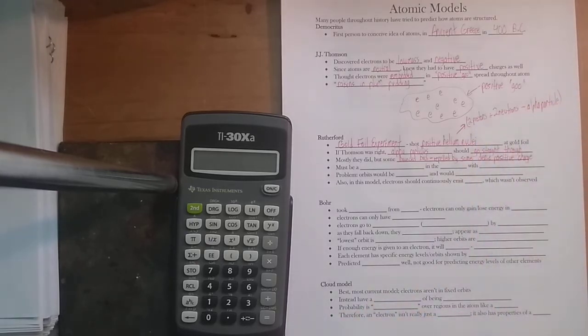If these particles are getting deflected, in some cases straight back, they must be hitting some other positive charge that's very strong and pushing them back. So there must be some dense positive charge. It's not spread out throughout the atom. It's probably in the middle.